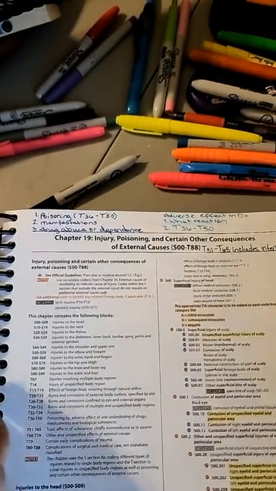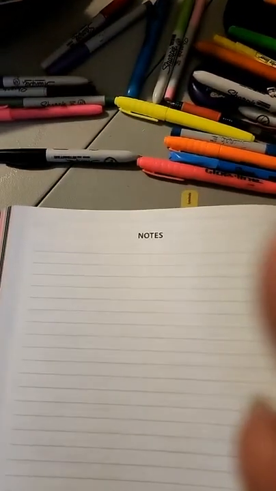We'll do some definitions too over here on our notes page.